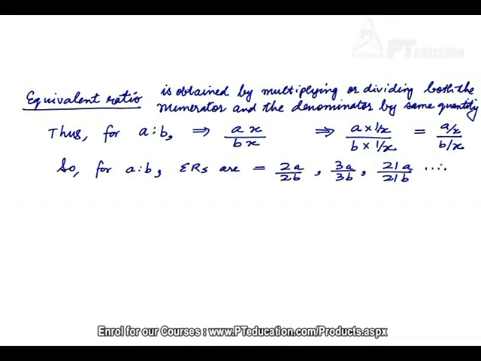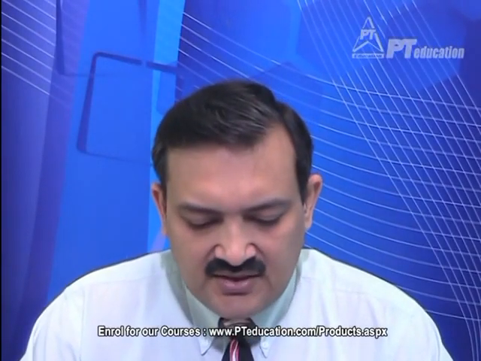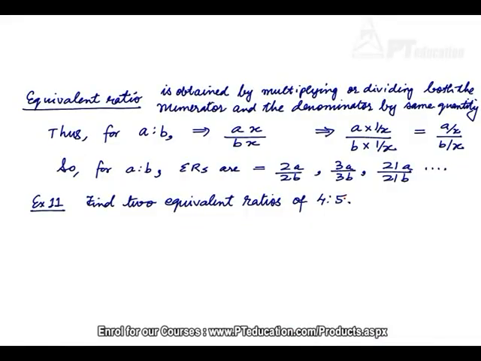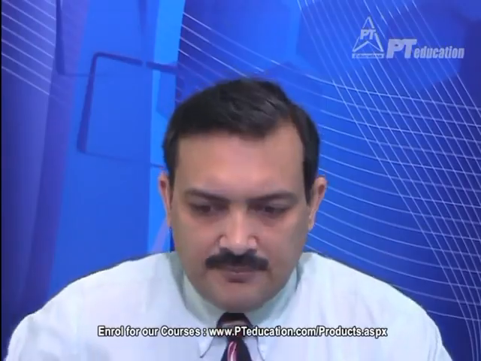Here are some examples. Thus, for a is to b, ax upon bx is an equivalent ratio, just like a into 1 by x upon b into 1 by x are also equivalent ratios. So, for a is to b, many equivalent ratios can be 2a by 2b, 3a by 3b, 21a by 21b, and so on and so forth. Let us take up example 11. It says, find two equivalent ratios of 4 is to 5.